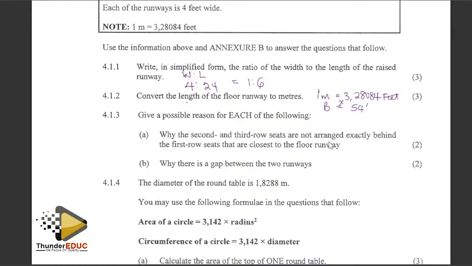So it's going to be 54 divided by 3,28084. These are meters now. It becomes 16,46.